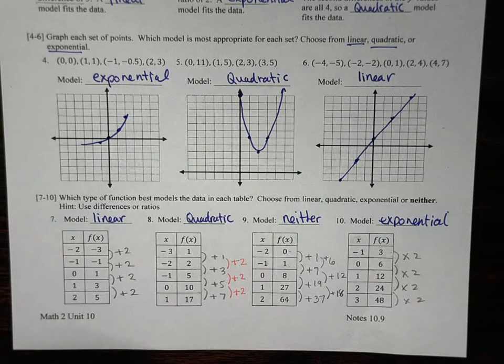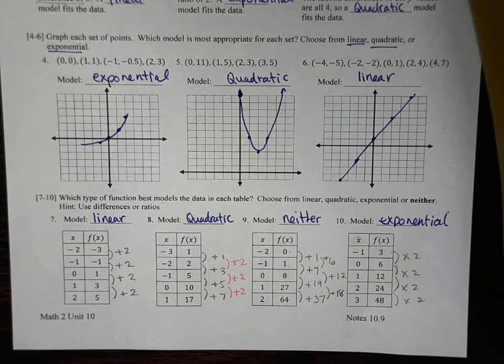Your test questions will be very similar to this. Can you guys handle that on the test? Yes? All right.